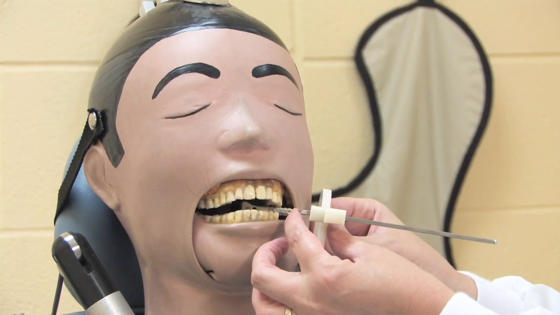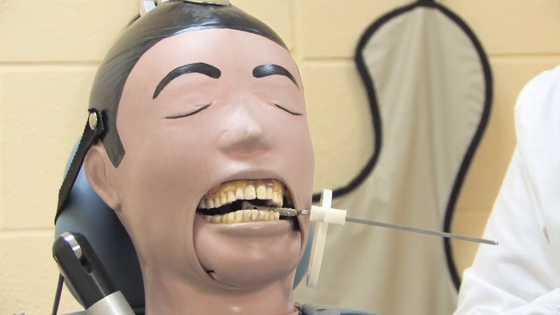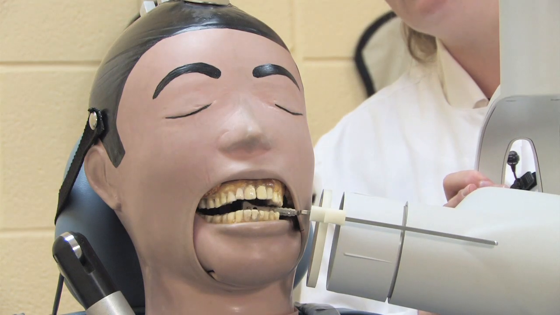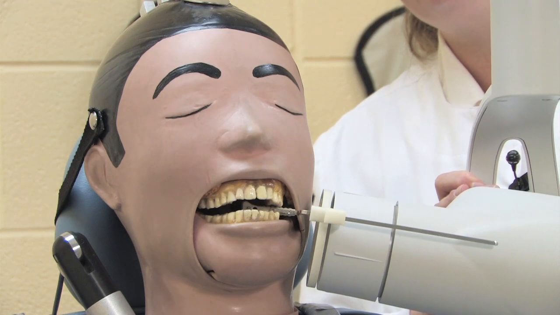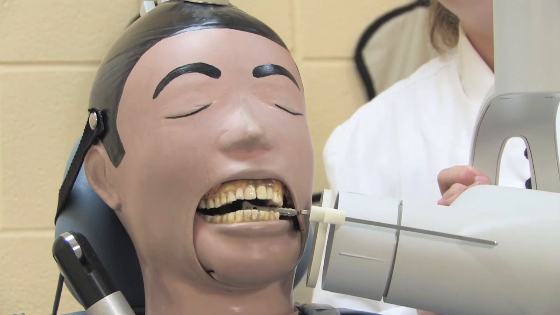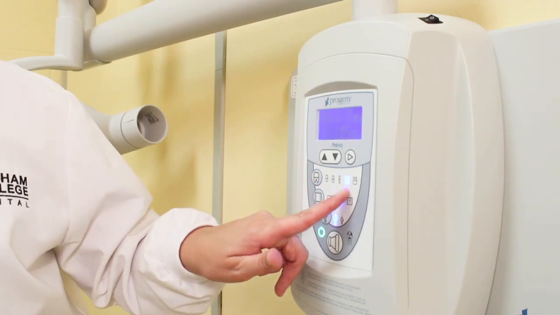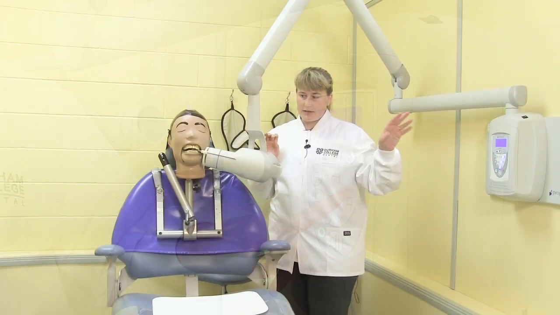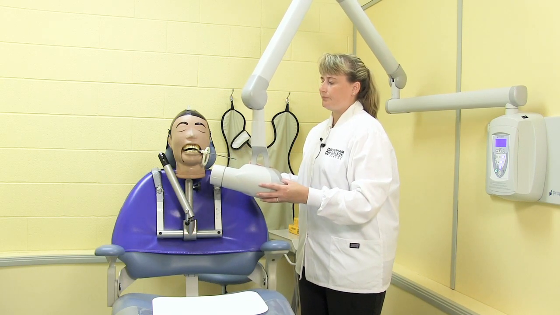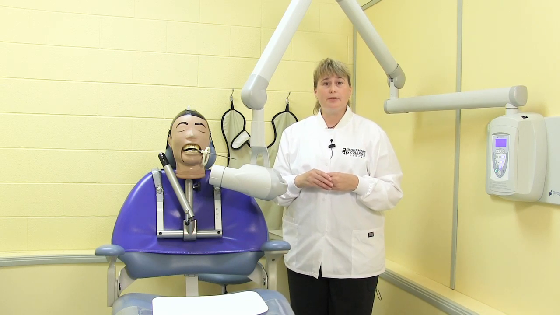The ring is brought close to the client's skin surface, but not touching. Tube head and PID are positioned flush with the ring for correct horizontal and vertical angulation. And select the correct tooth icon for this exposure and exit the room for exposure. This is posterior periapicals for the paralleling technique.